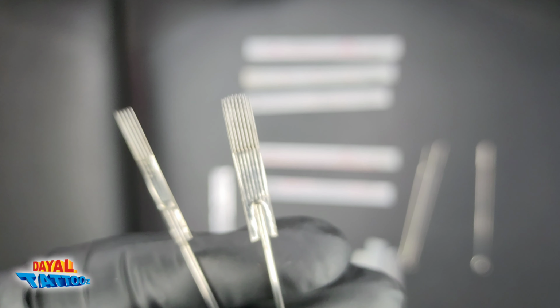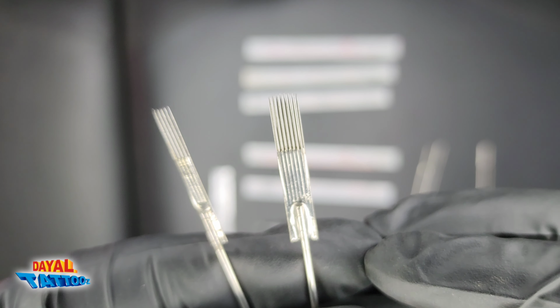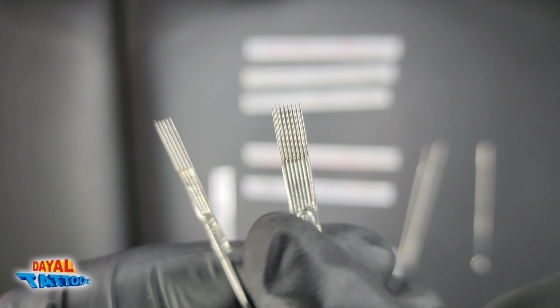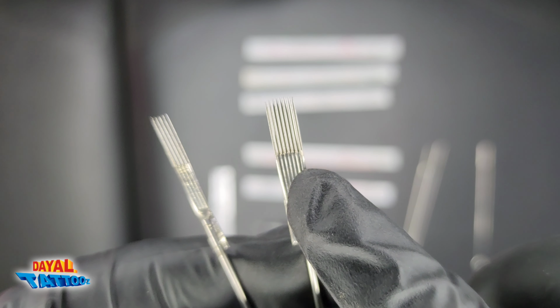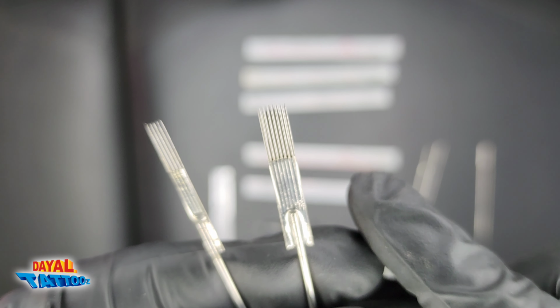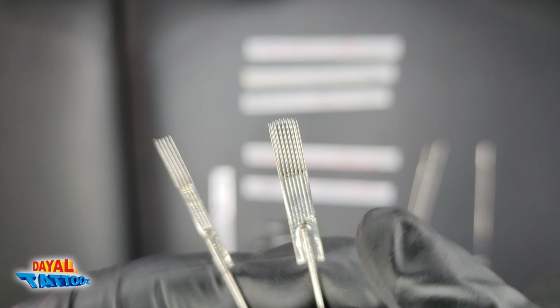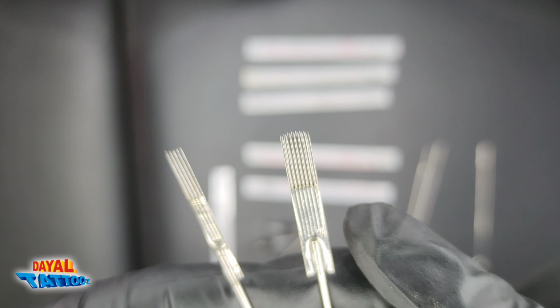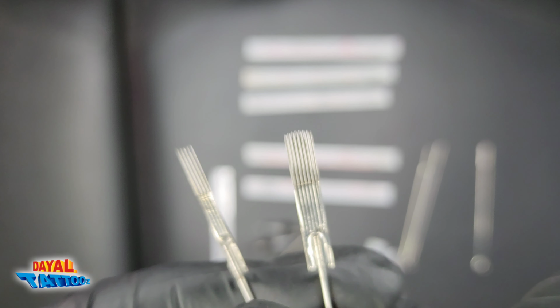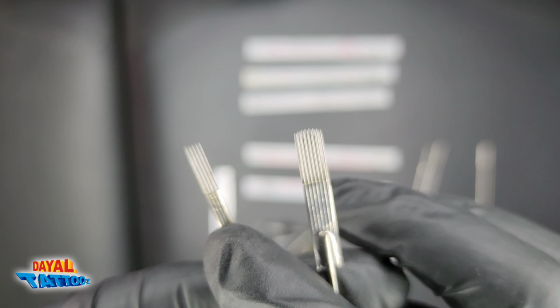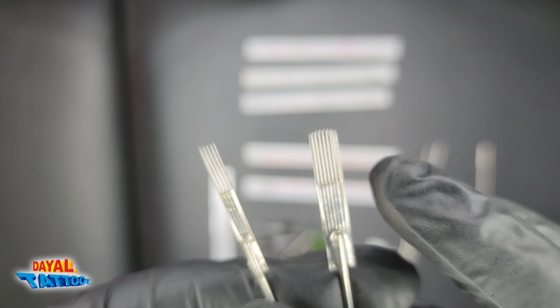There are 2 types of magnum needles also; see that both look different. This is called the flat magnum and this is called the round magnum. The round magnum is represented by RM, M for magnum, and SEM for soft edge magnum. And the flat magnum is represented by M1, M2, M3. You get all these configurations in the cartridge needle as well.